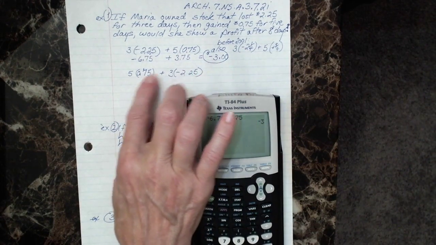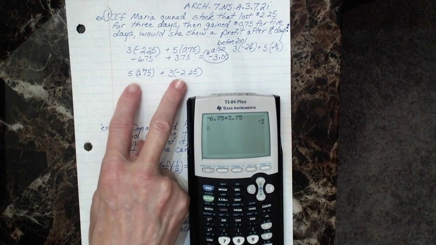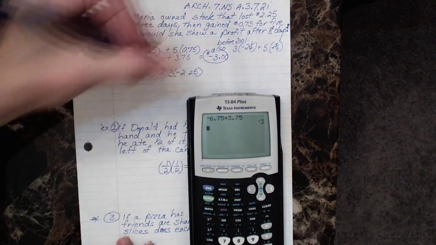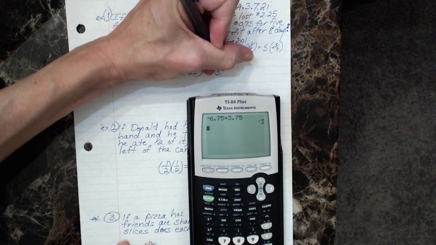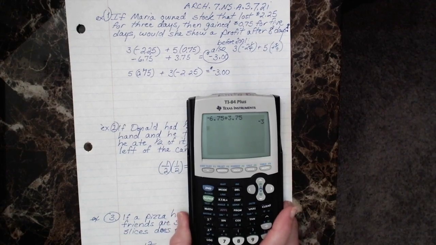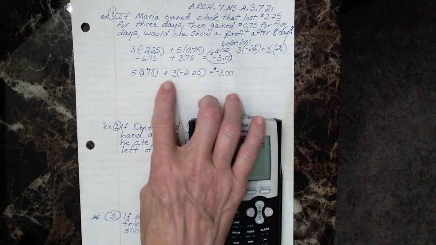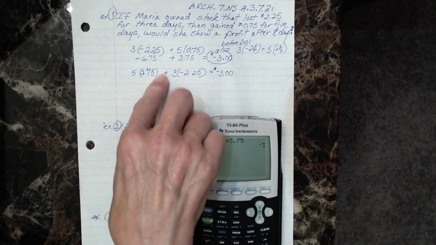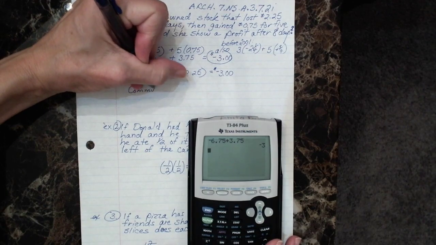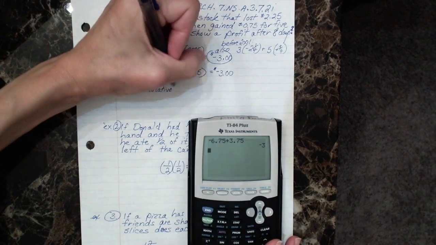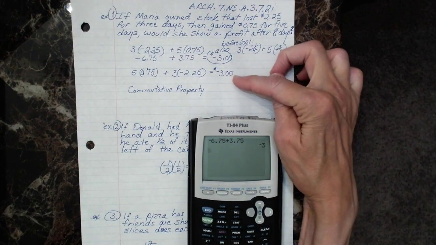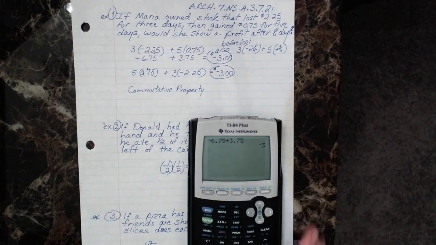This is just to show you that because of the commutative property, you can actually switch these two and you would still get the same answer. The commutative property allows you to change the order of the numbers in addition problems without changing the final answer.